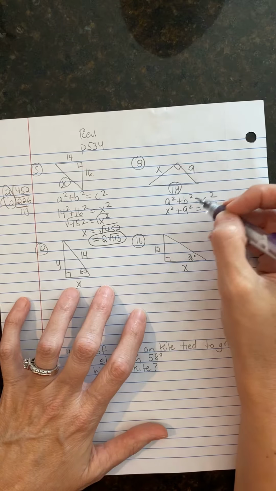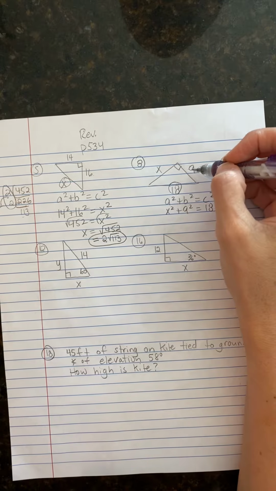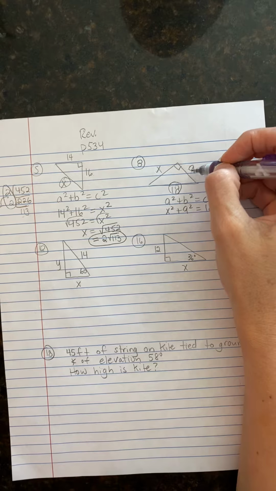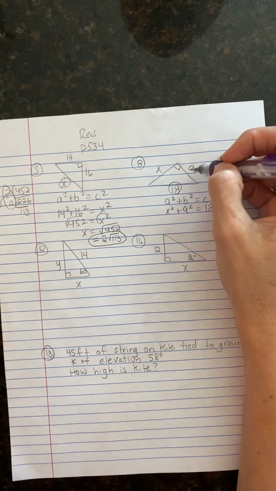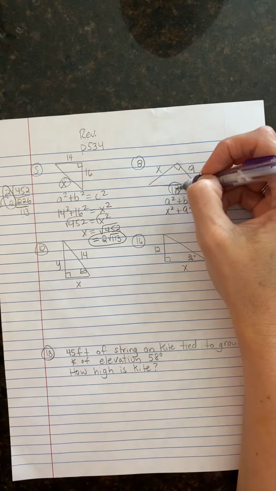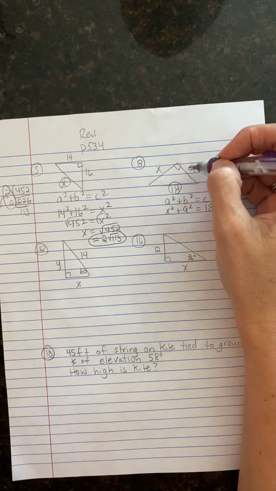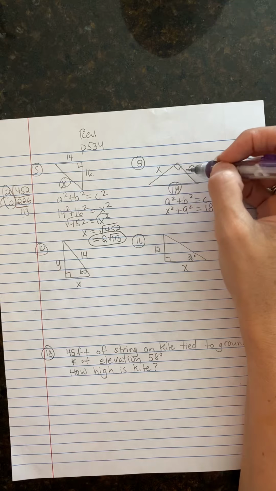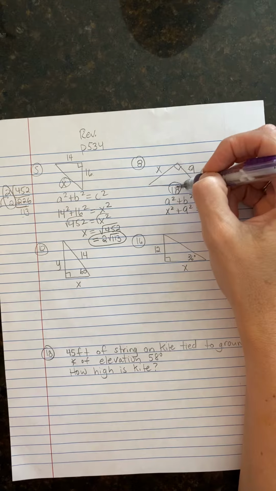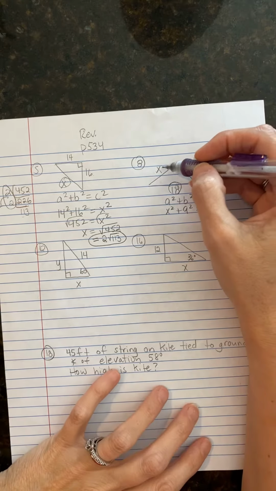I just noticed something, and you may have noticed it too. If you happen to notice that doubling 9 would give you 18, doubling this side would give you this, that means that we've got an a and a 2a. So even though they didn't tell us, this is a 30, 60, 90 right triangle. You can tell from these two numbers. So I know that this is going to be 9 radical 3.